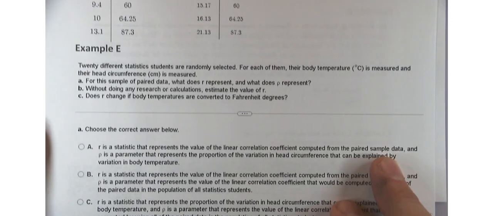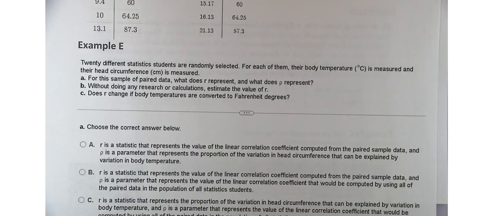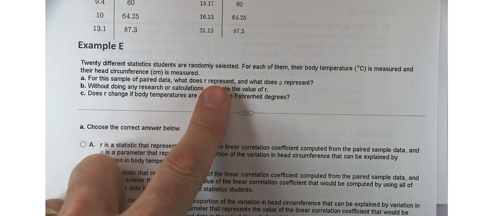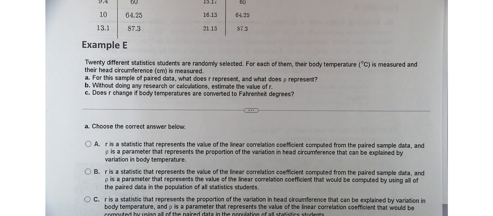Okay, let's move down to our last example, E. 20 different statistics students are randomly selected. For each of them, their body temperature in degrees Celsius is measured and their head circumference is measured. For this sample of paired data, what does R represent and what does rho represent? So they're asking you the difference between these two figures here.